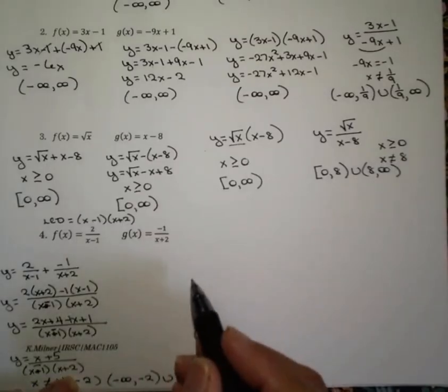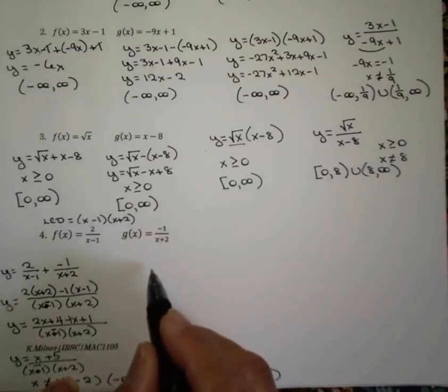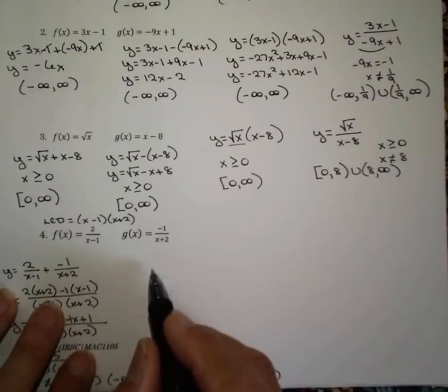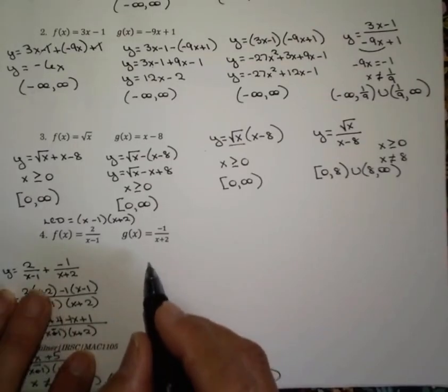Let's do the next one. I wish I had more room for you. You might want blank paper at this point. I'm going to keep trying on this page. I'm going to see if I can add, subtract the two functions.